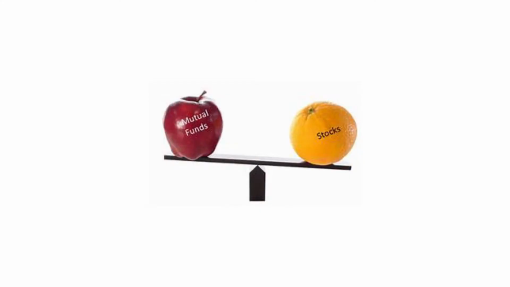Let me just tell you the difference though between an individual stock investing and investing in mutual funds. So when you're investing in an individual stock, it's pretty much simply as it states. You're buying one company, like say Amazon or Facebook, okay? And if it goes up, then you make money. If it goes down, you could lose some money.